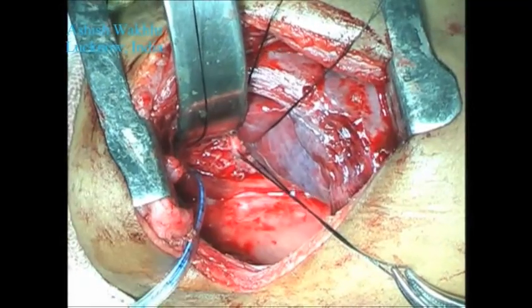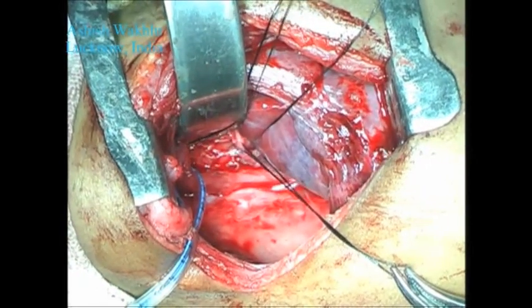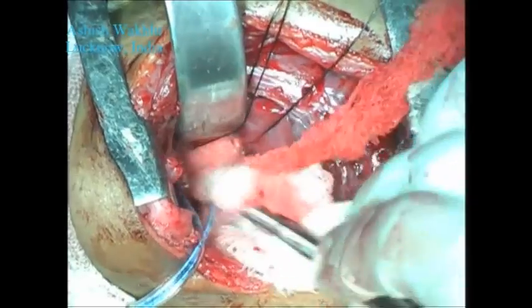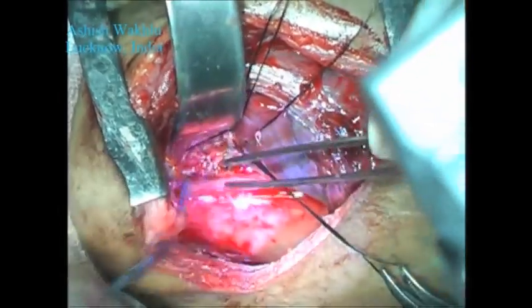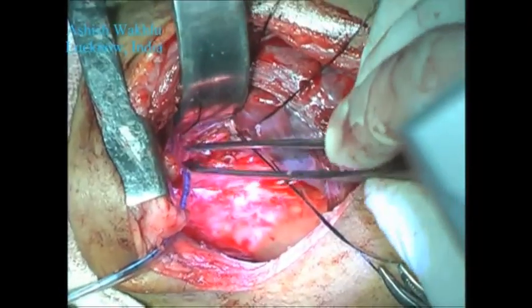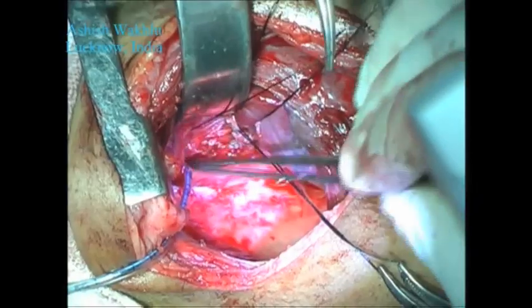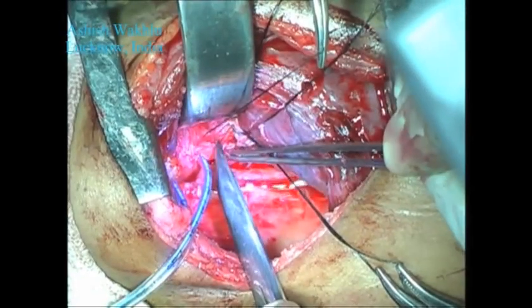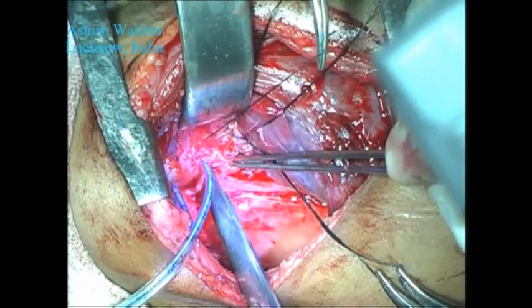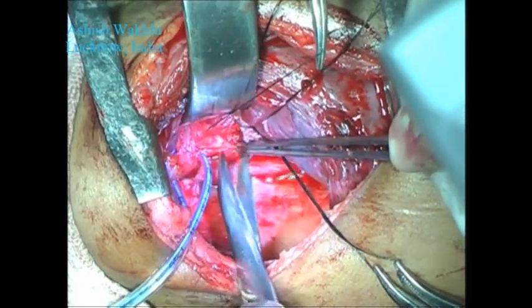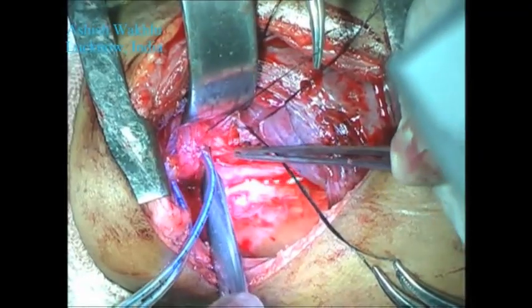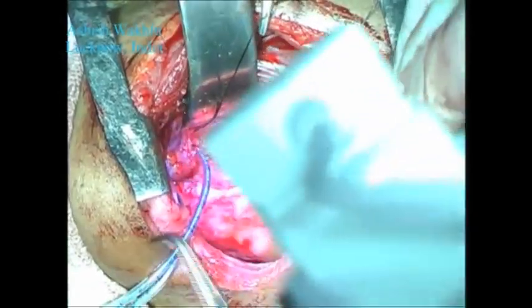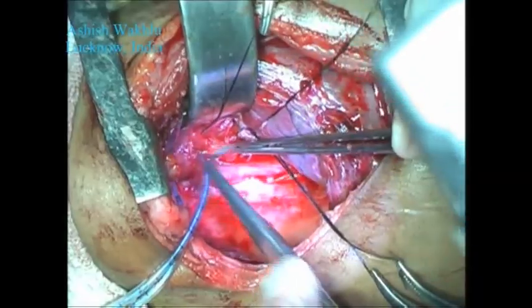We are continuing the dissection of the fibrous tissue overlying the stump of the right main bronchus, purely in order to get a little more length to make a tension-free anastomosis with the bronchial bifurcation. As is obvious, there is a considerable amount of fibrosis in this area, and that is making the dissection a little difficult. So we are using a combination of blunt and sharp dissection as the need arises.